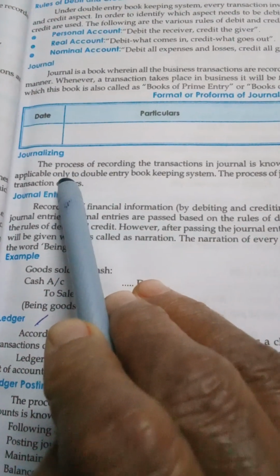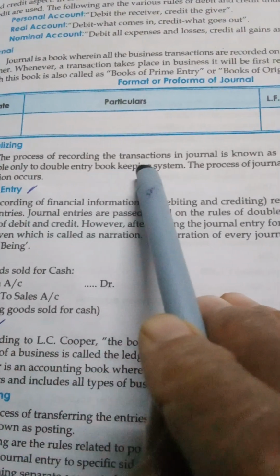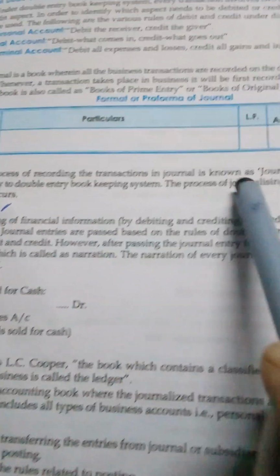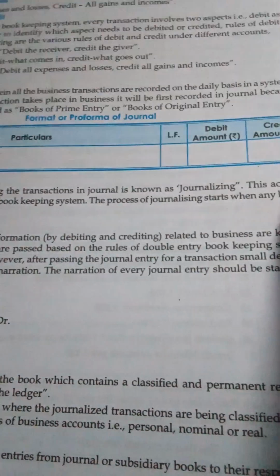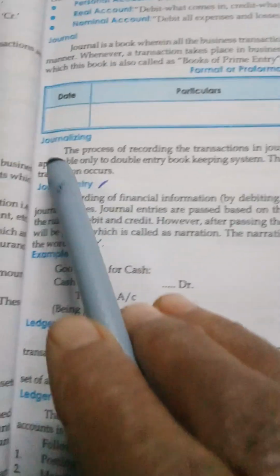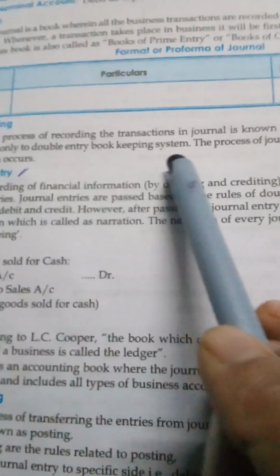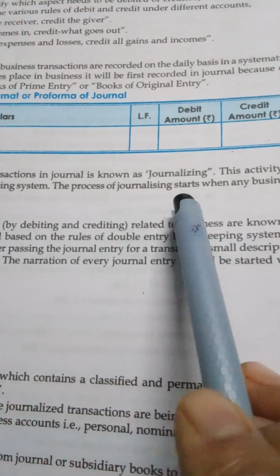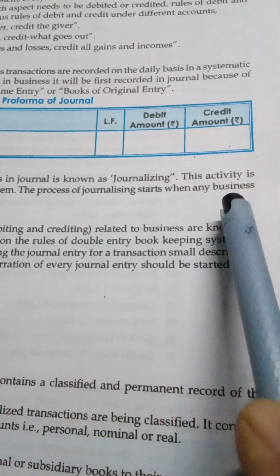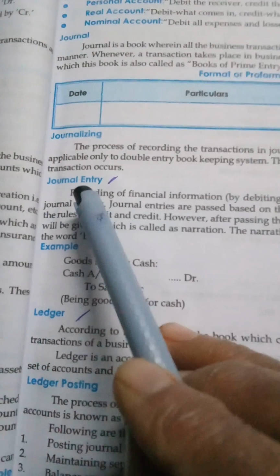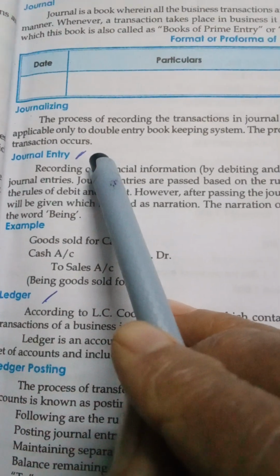Journalizing. The process of recording the transaction in the journal is known as journalizing. This activity is applicable only to the double entry bookkeeping system. The process of journalizing starts when any business transaction occurs.